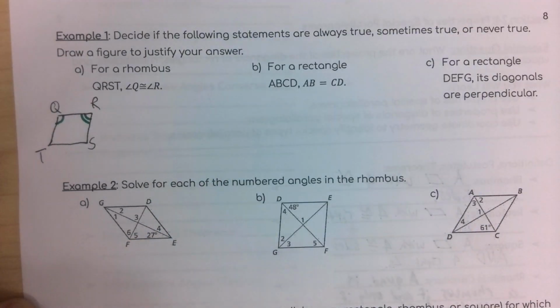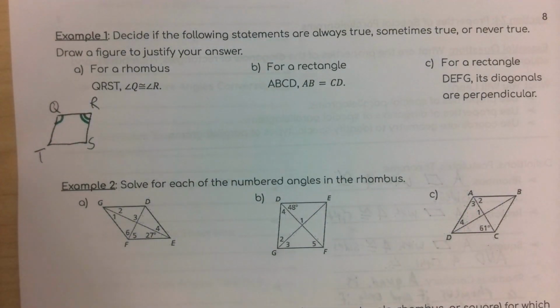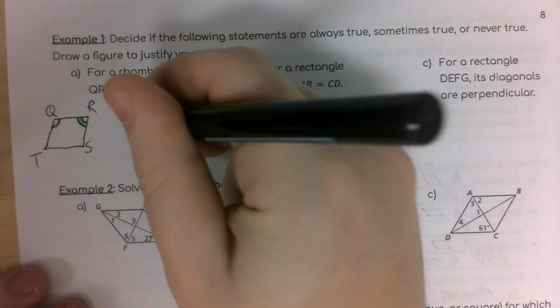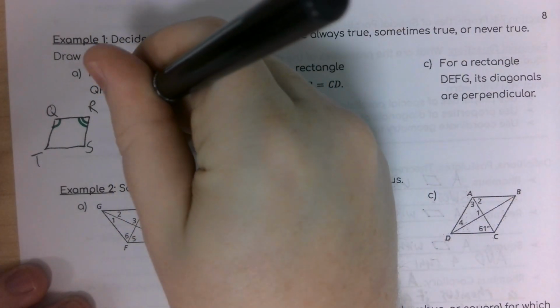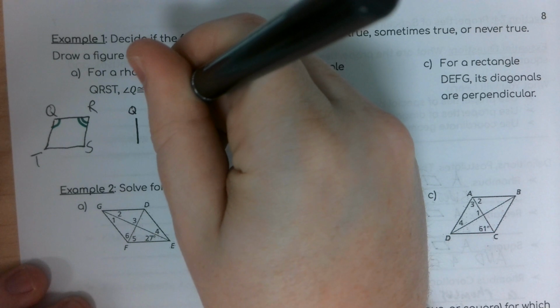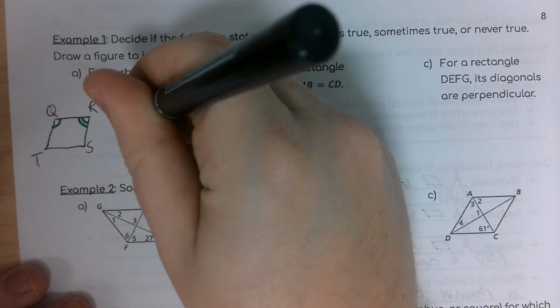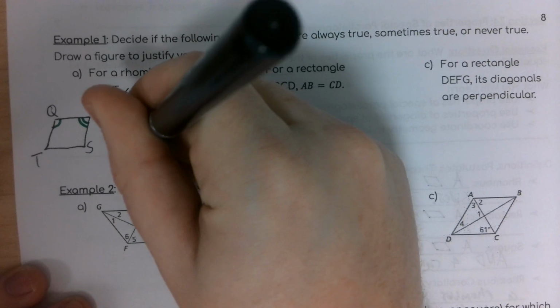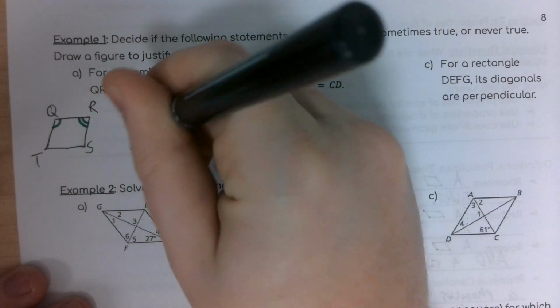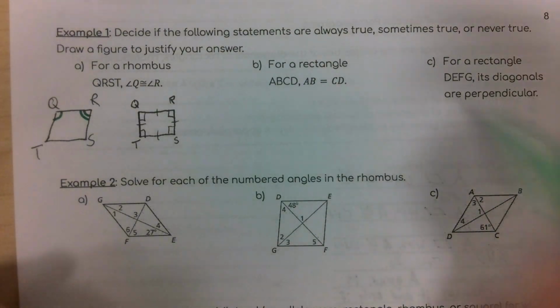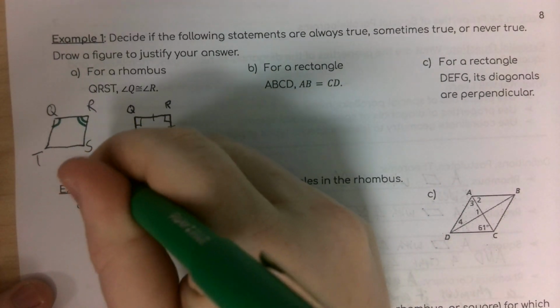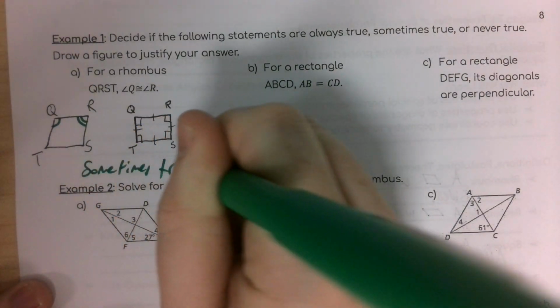But we do need to see if it's sometimes true. So let's think of a counterexample. Is there a type of rhombus we could draw where Q and R are congruent? Because there is. What if we drew a rhombus that had 4 right angles? What would we call that? A square. If a rhombus is a square, because remember, squares are types of rhombuses, then this would work. So we would say it's sometimes true.